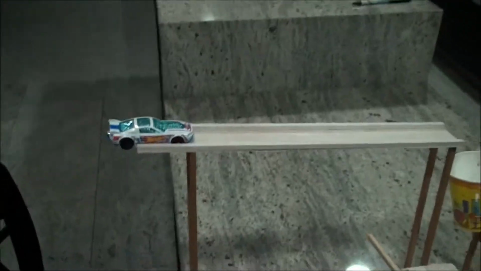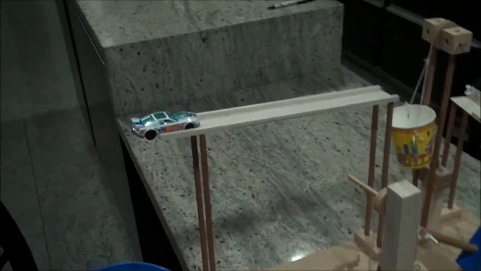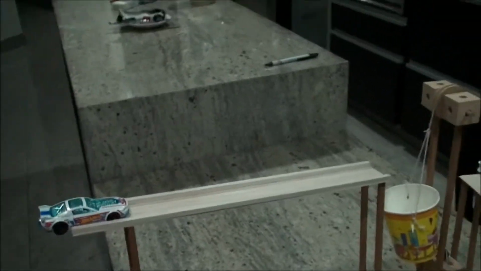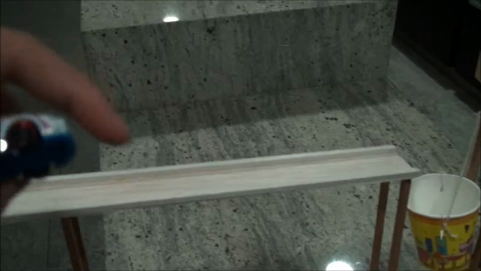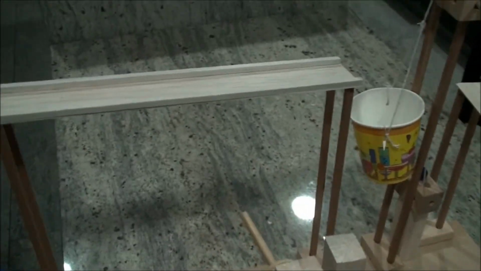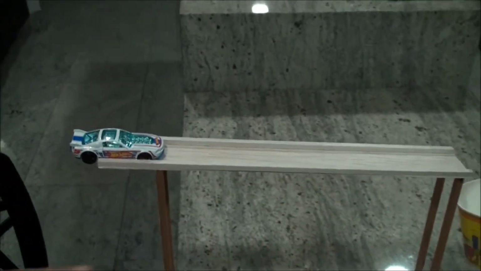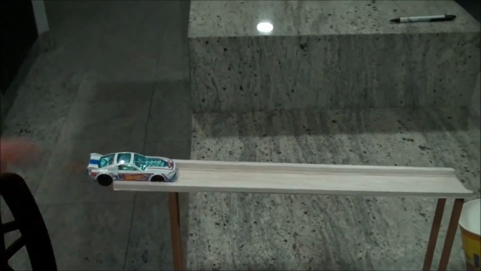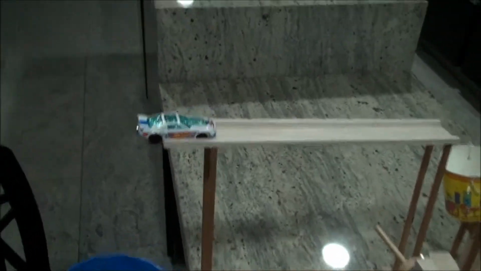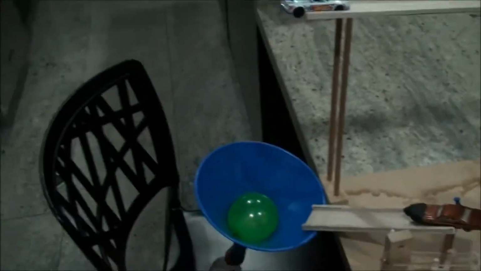It states that for every action there is an equal and opposite reaction. For example, in this car, while the wheels are pushing this way, the incline plane is pushing that way. So that's how the car gets to advance.